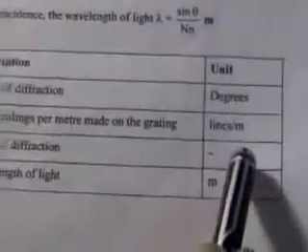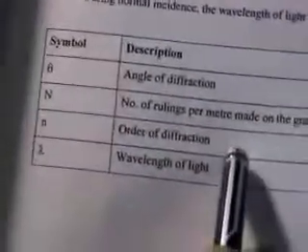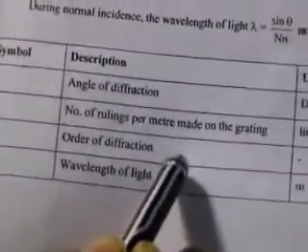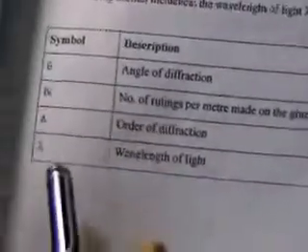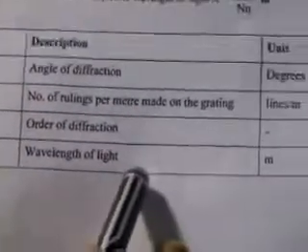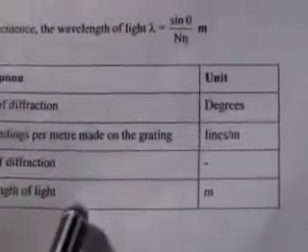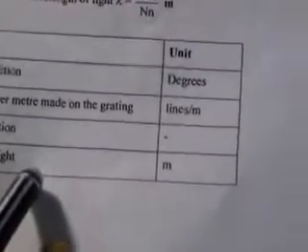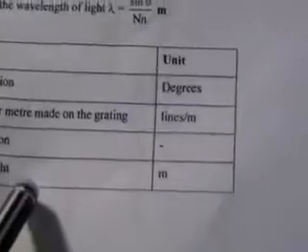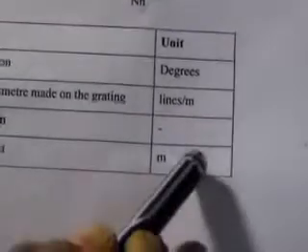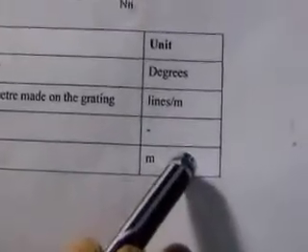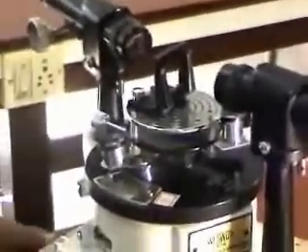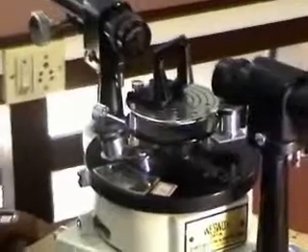has no units. We will be basically dealing only with first order diffraction, so in our formula small n will be 1, and lambda is the wavelength of light, that is the mercury vapor lamp what we are going to use in the experiment, and find out the wavelength of different colors in it. So the unit for that is going to be meters. Let us now see the procedure for finding the wavelength.